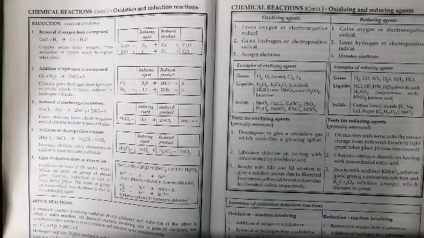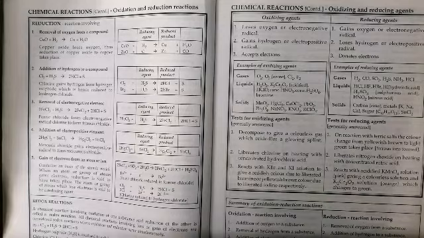What do you understand by the term reduction? Reduction means removal of oxygen from a compound. It also means addition of hydrogen to a compound. Thirdly, it is removal of electronegative elements. Then it is addition of electropositive elements. And finally, in terms of electrons, it is the gain of electrons by an atom or an ion.